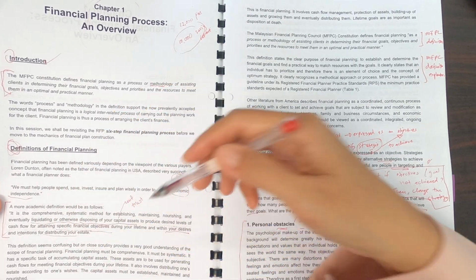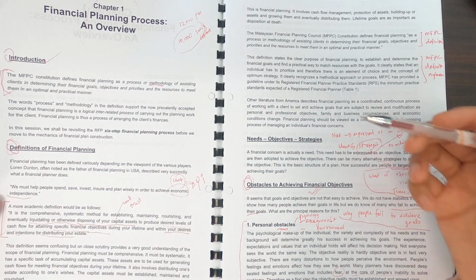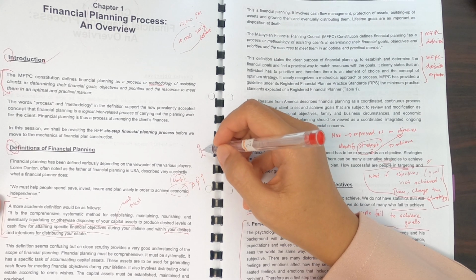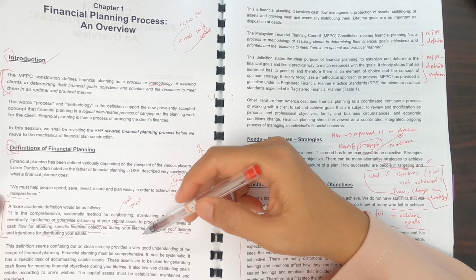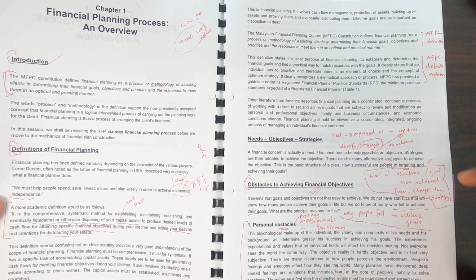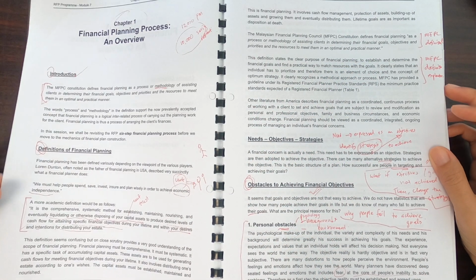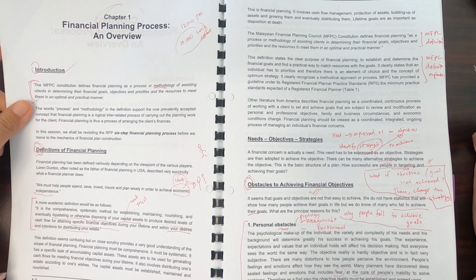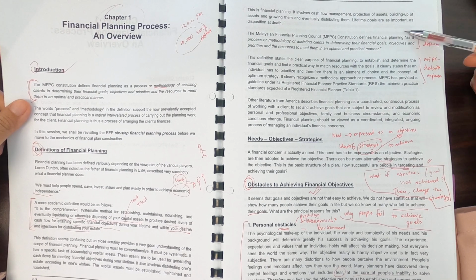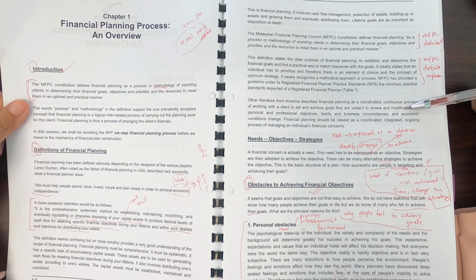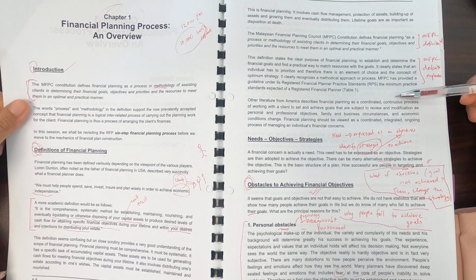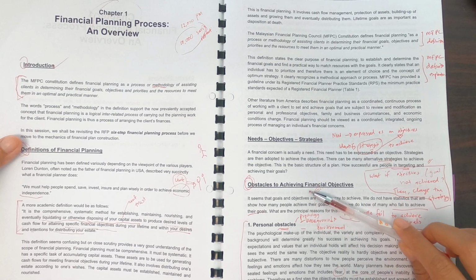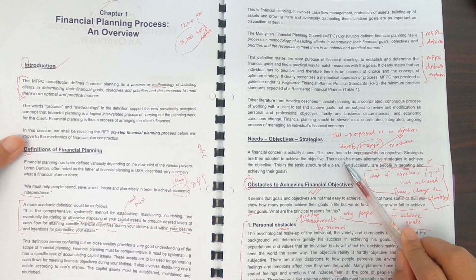For example, if you want to distribute your estate, one day you expect that everybody will die, and obviously whatever resources we have will be passed to the next generation. So please have a look at the definition of MFPCs here, as well as the explanation on the definition of MFPC. Now we look at the needs, objectives, and strategies.